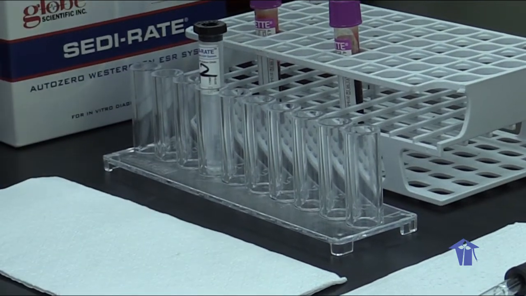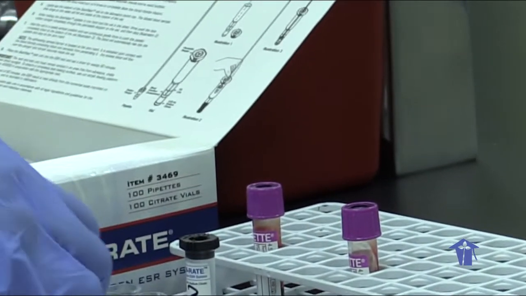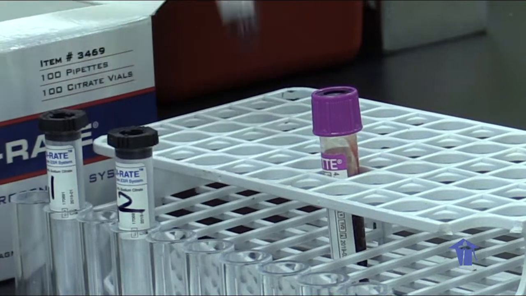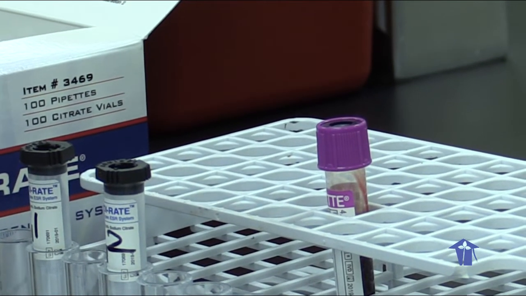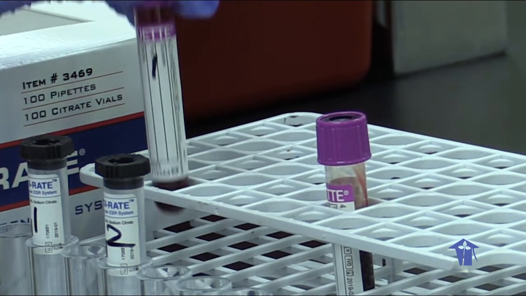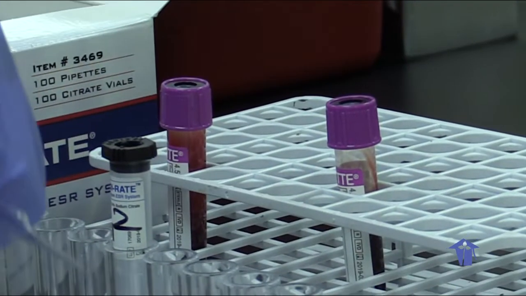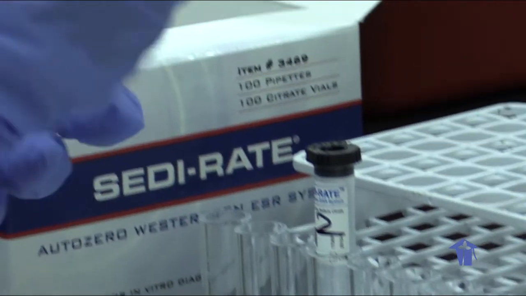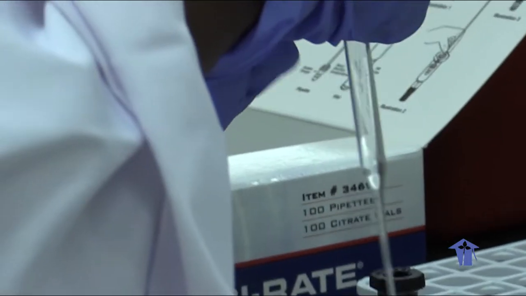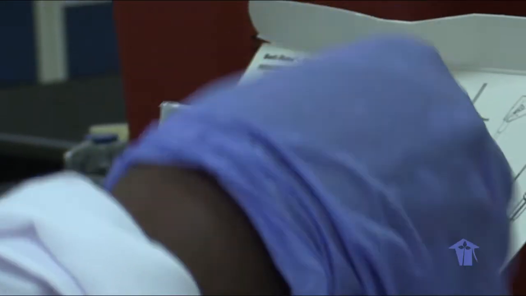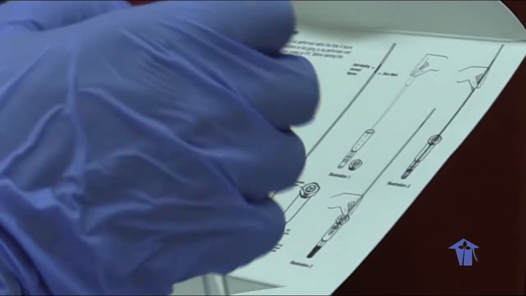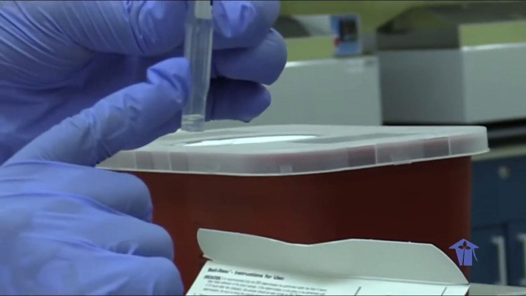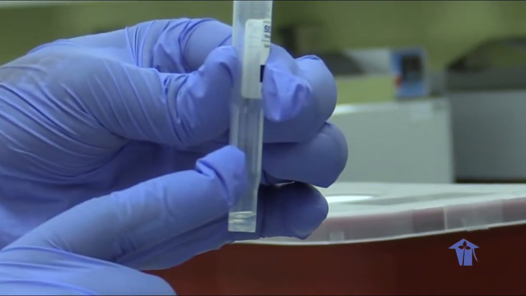So these are what the tubes look like. I'm going to transfer it. First we invert our samples, mix. Then we transfer them into our vials, 1 ml. There's a reference mark on each tube. You can see the reference mark.